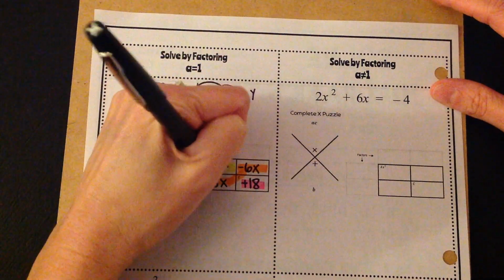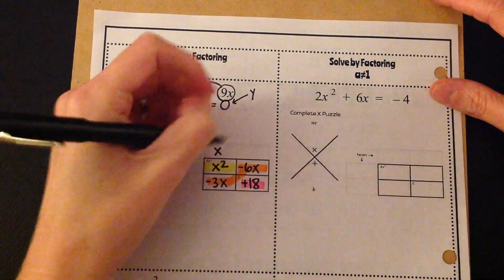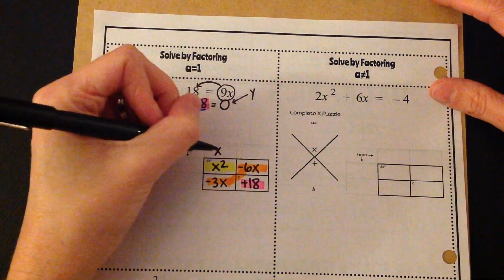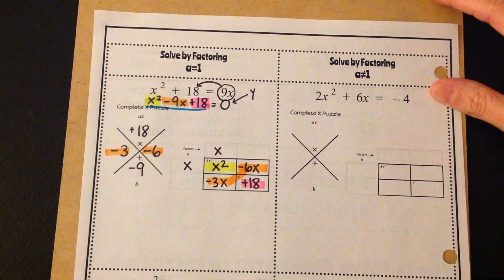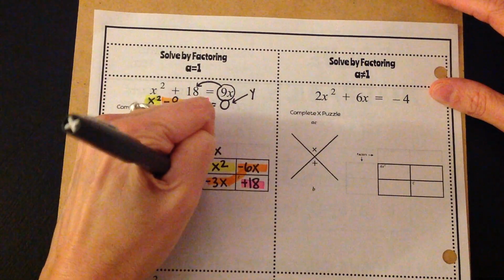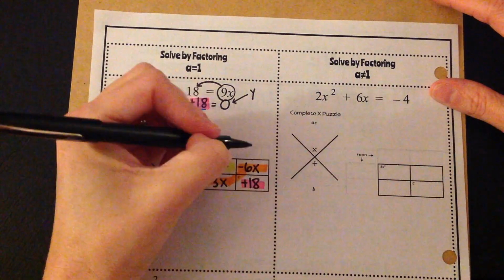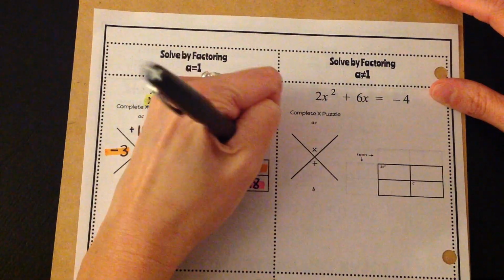So I'm going to start here. The common factor of x squared and x is x. And now I'm going to use my multiplication skills. X times x is going to fill in the box for x squared. X times what is going to fill in the box for negative 3x? And that is going to be negative 3. What times x is going to fill in the box for negative 6x? And that should be negative 6.